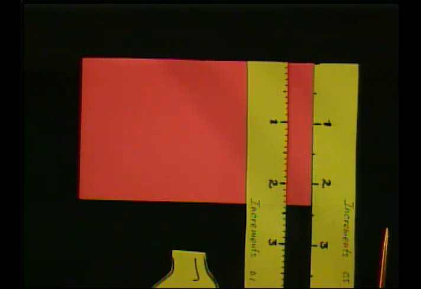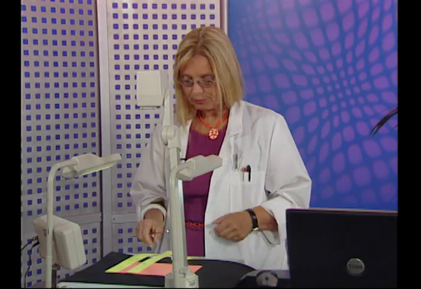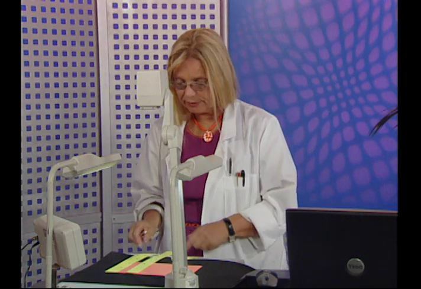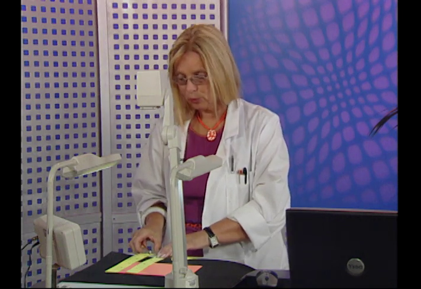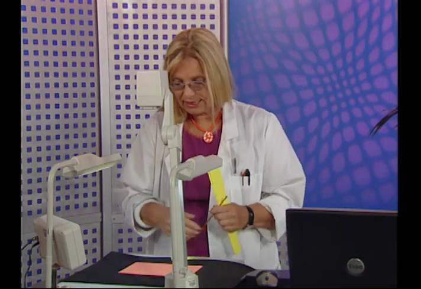So you see, I have more significance in my measurement. I can get more digits. And that is what we try to achieve in scientific work. So I hope that explains things very well.